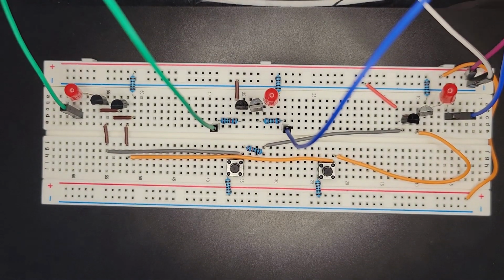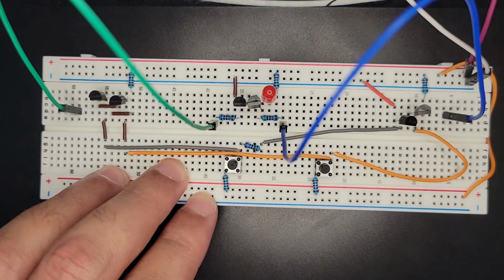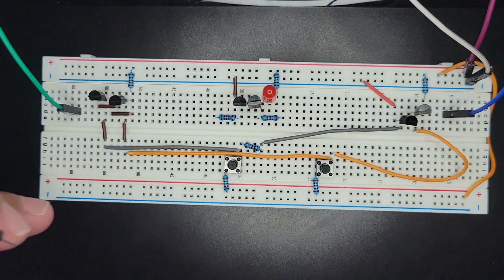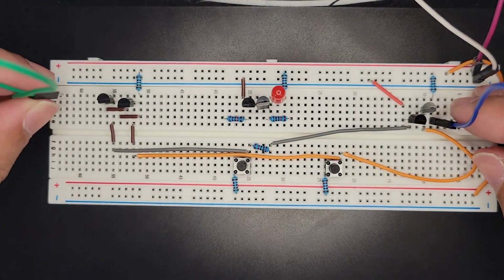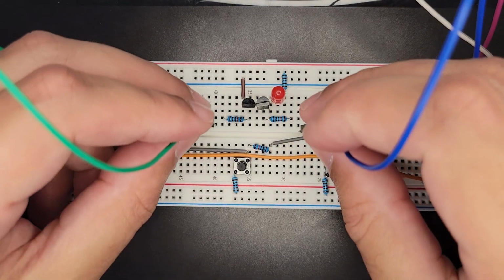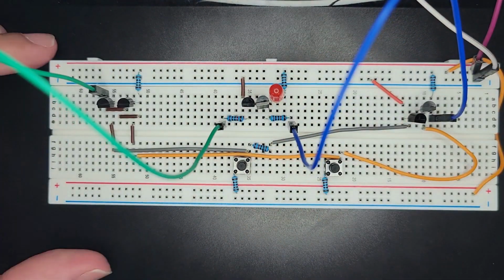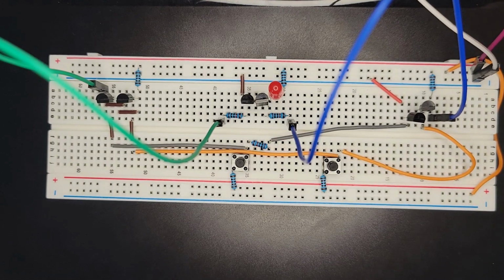So let's plug out power real quick. Plug out these guys. Or these could just be plugged in straight into the inputs. Yeah, that makes more sense. Don't need the LEDs anymore. Right? Yeah, let's try this.